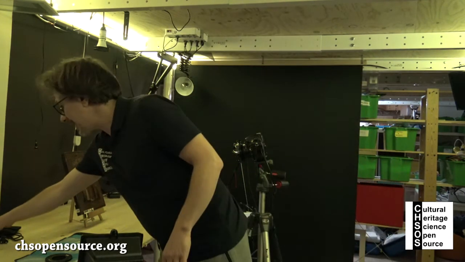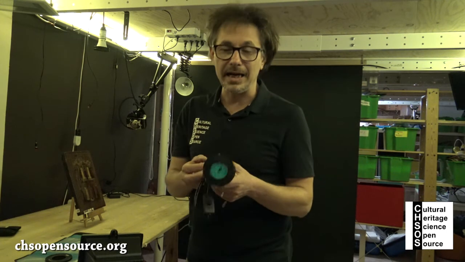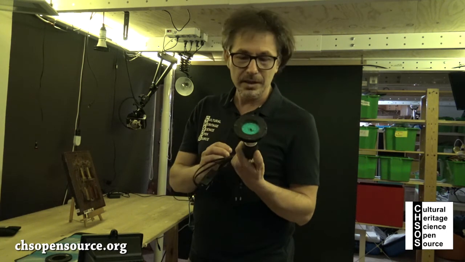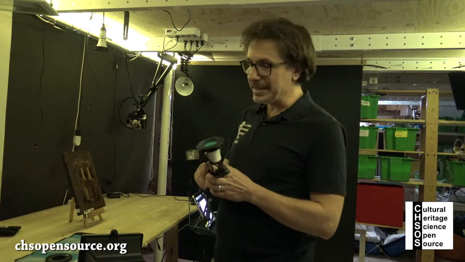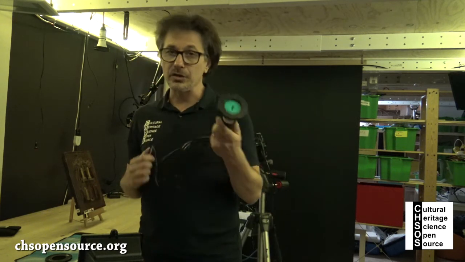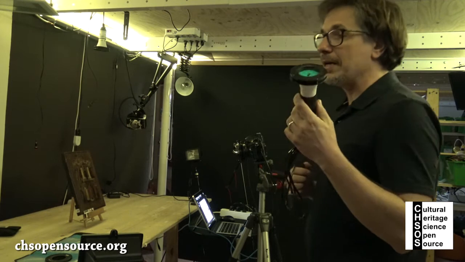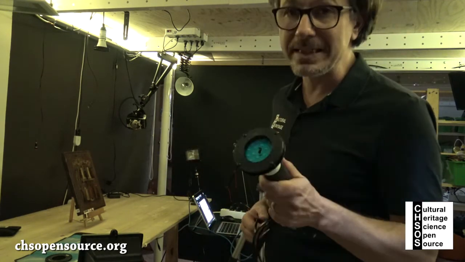The focusing will be the same, because we don't change the filter. The only thing we change is the source of radiation. In this case we're going to use this IRF lamp, also called the Alice lamp. Basically this is an LED lamp but filtered, so this lamp just produces visible light.